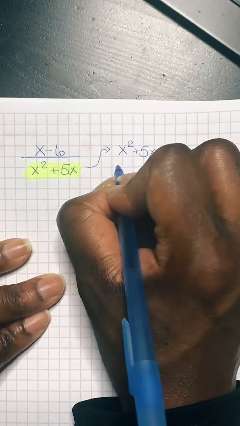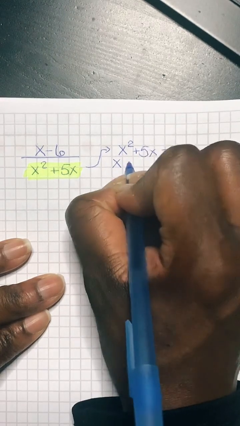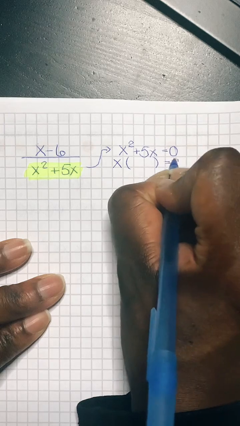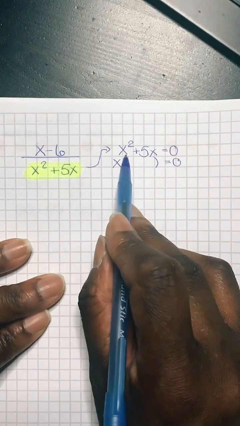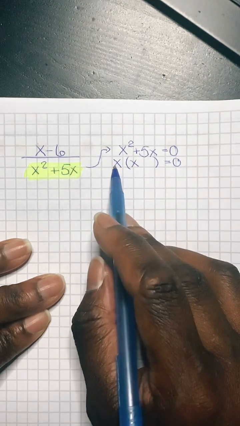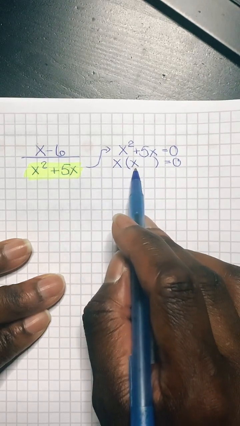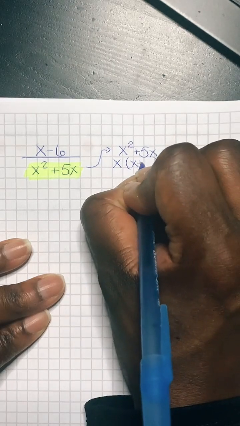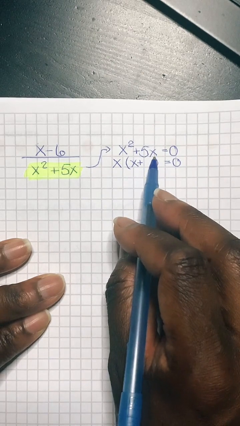The GCF is x. If I factor out that x, what remains is 1x, because I start off with 2 x's, I pull 1x out, there's 1x left. Then I go to the plus 5x.